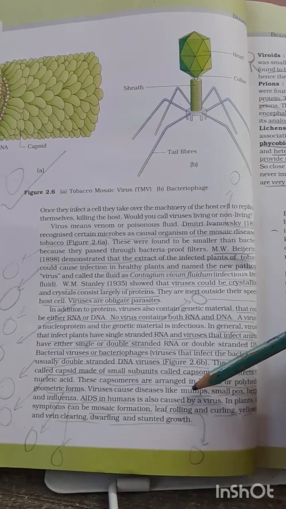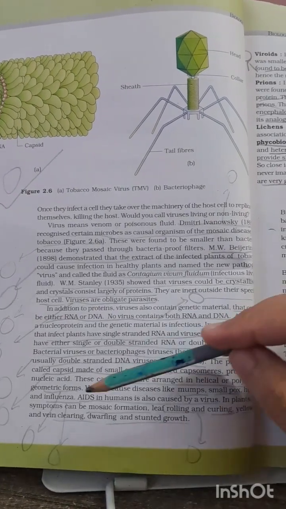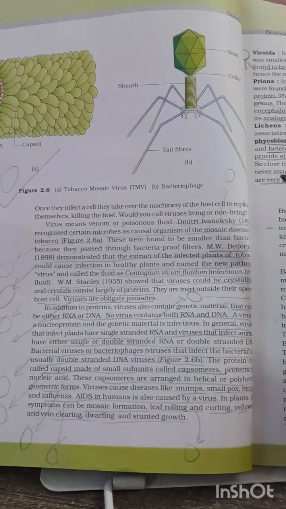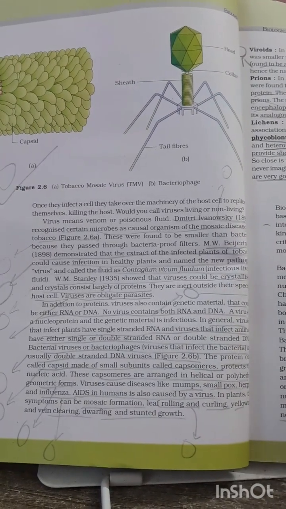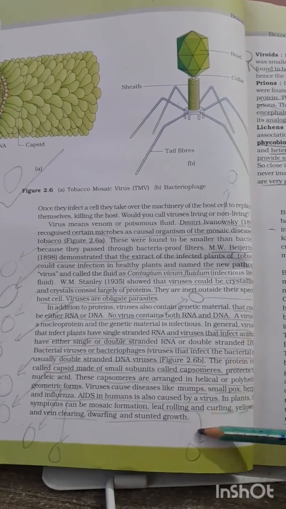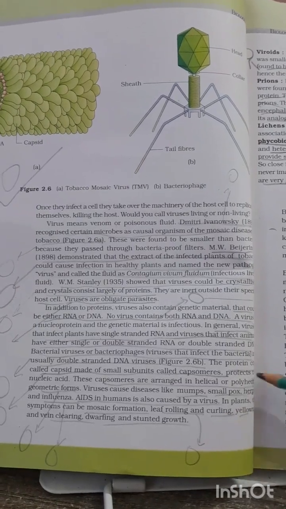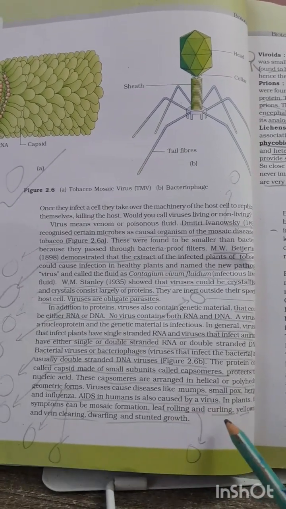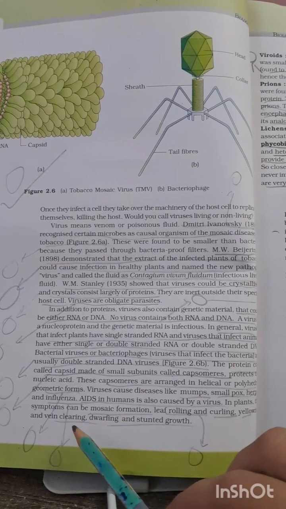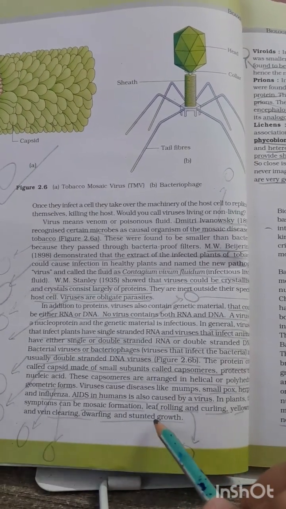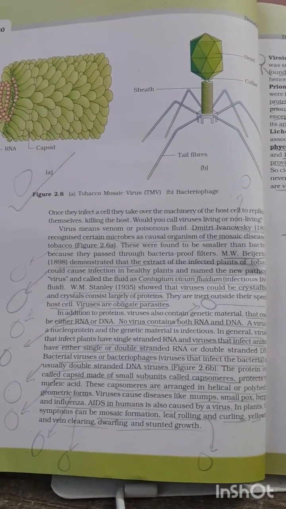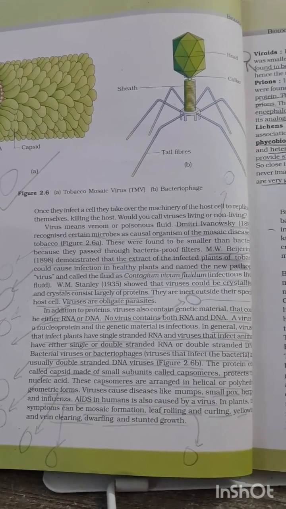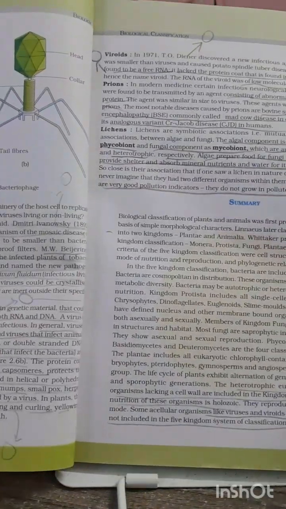Now, some pet questions are there like mumps, smallpox, herpes, influenza, AIDS, etc. caused by virus. They may give you other options like bacteria, fungi, etc. You have to choose virus, and these questions should not be missed. In plants, symptoms are mosaic formation, leaf rolling, curling, yellowing, vein clearing, dwarfing, and stunted growth. These are viral features. You will get this in anatomy of plants, and you should not miss these questions.